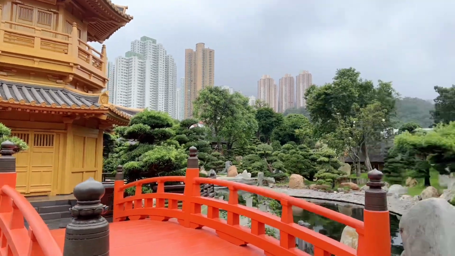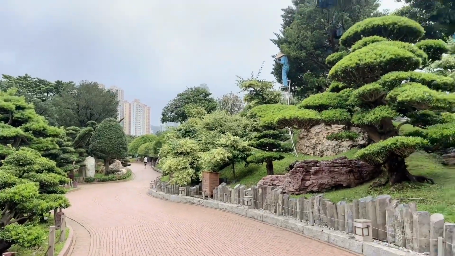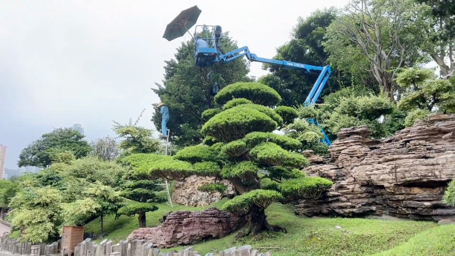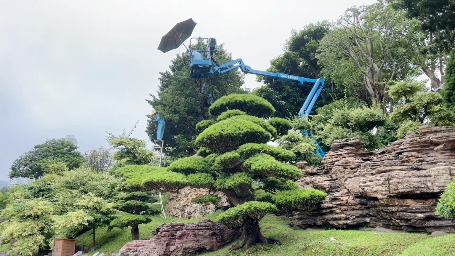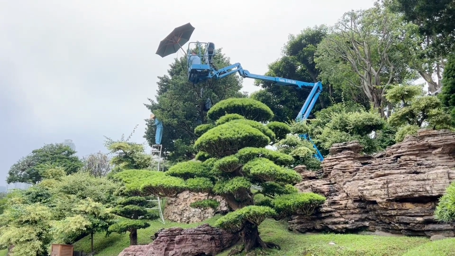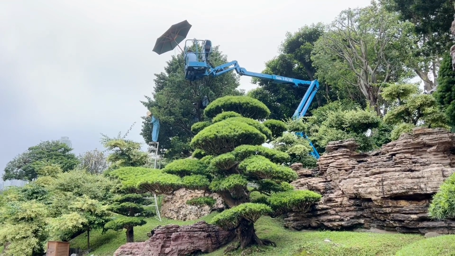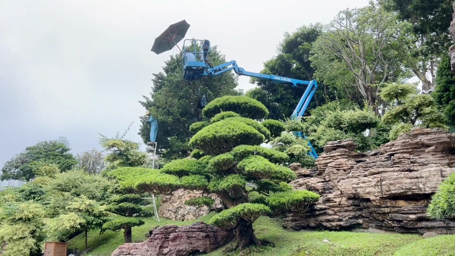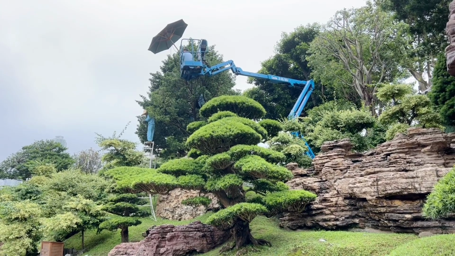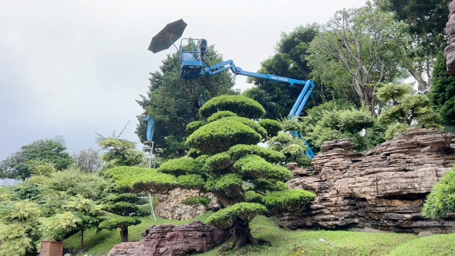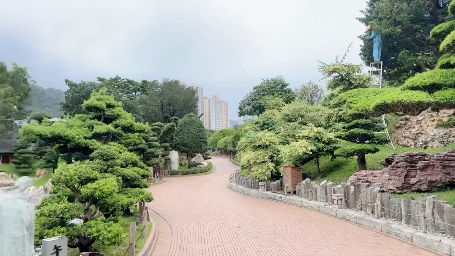Okay, let's continue. Oh, so somebody was asking what is the blue on the right. The gardeners are working tirelessly to get the tree just right, pruning it, cutting it. A lot of work goes into this garden behind the scenes, and there you can see them doing it.